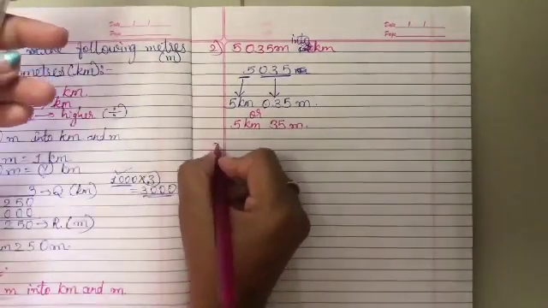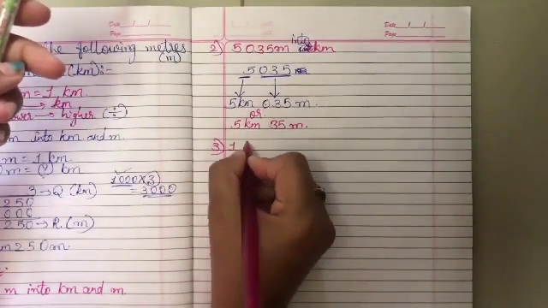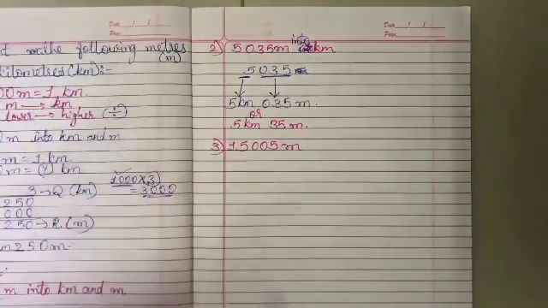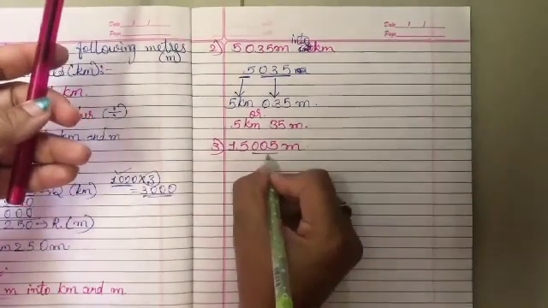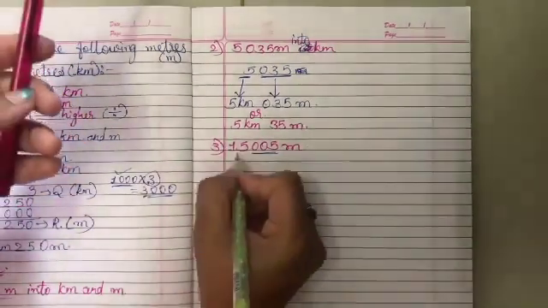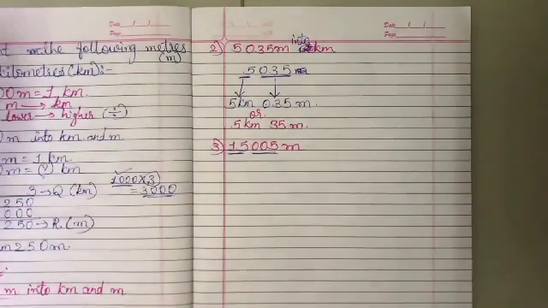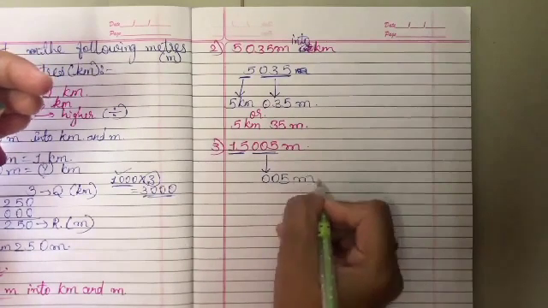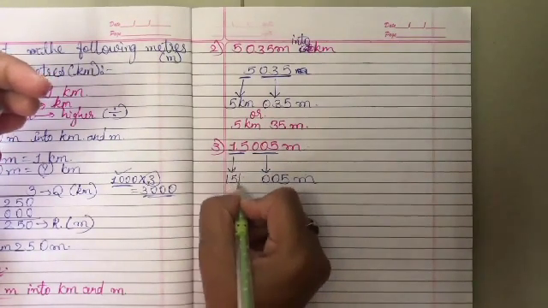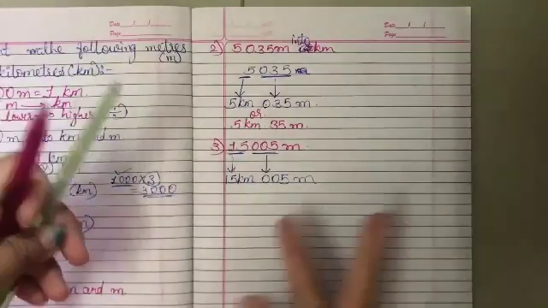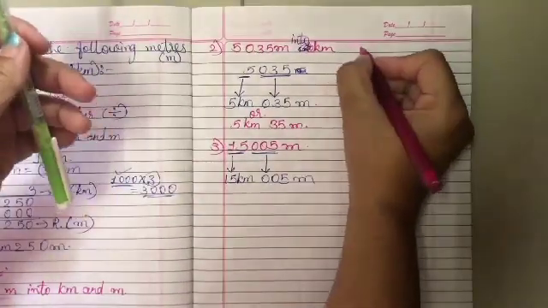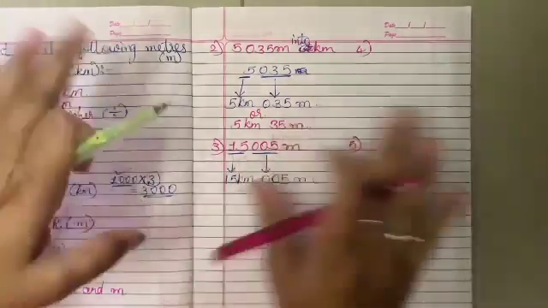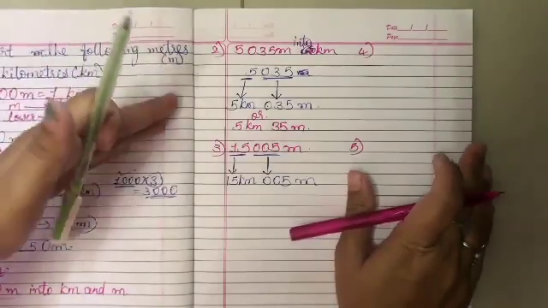Third number, 15,005 meter. Okay, simple as that. Separate last 3 numbers and the remaining separate it others. Last 3 take it as your meters, the remaining one as your kilometer. Okay, let's show you two more here, number 4 and number 5. Fine, I will show you the 5 examples and then you have to do it on your own.